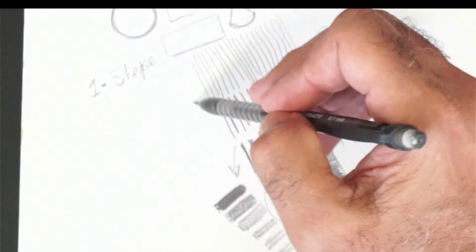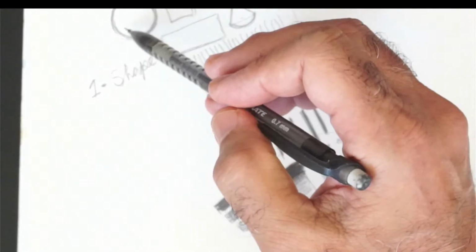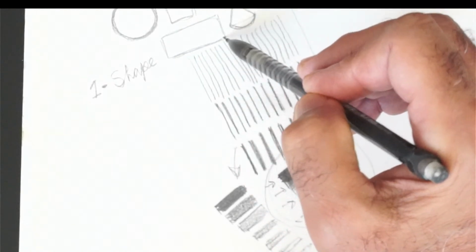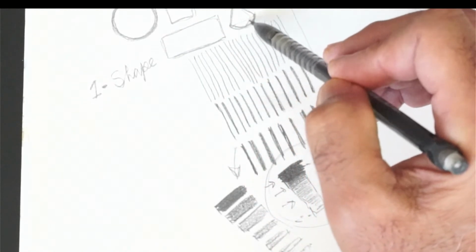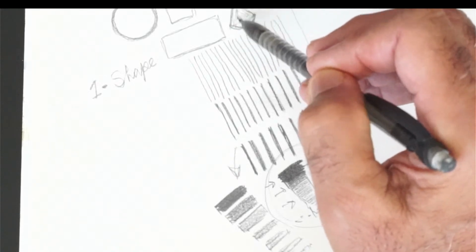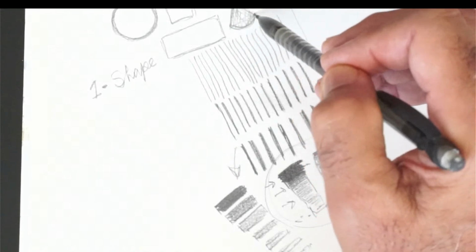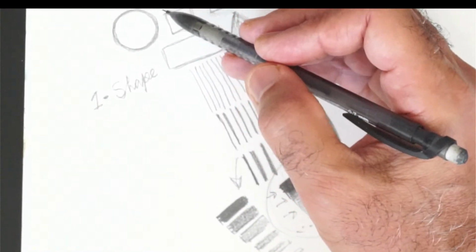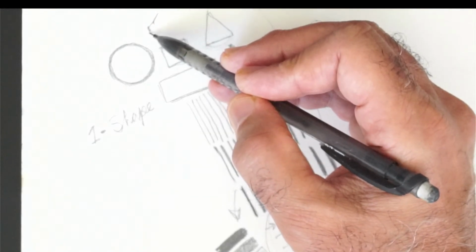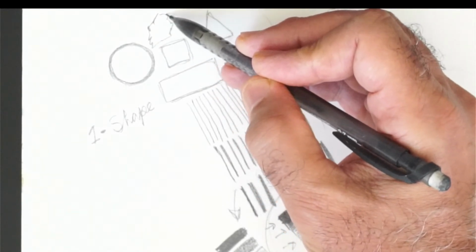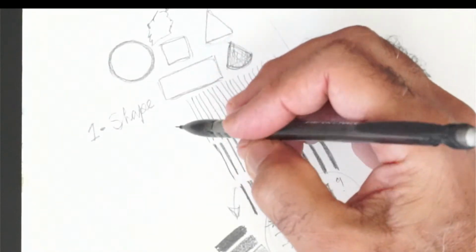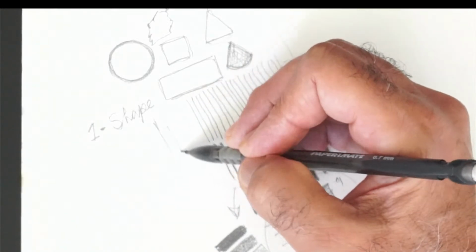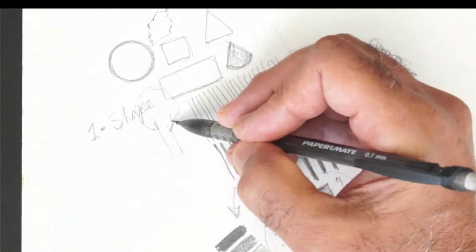Now, once you've done this, you draw a circle, squares, the triangle, the rectangle, the cone. If you want more variety of shapes, you can do whatever you want. You can draw organic shapes, like a leaf, or anything organic, maybe a tree. Just draw a tree.